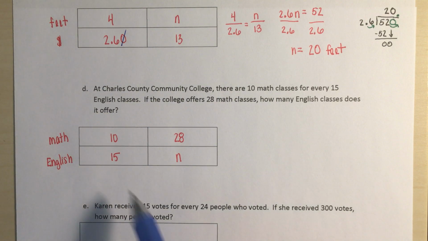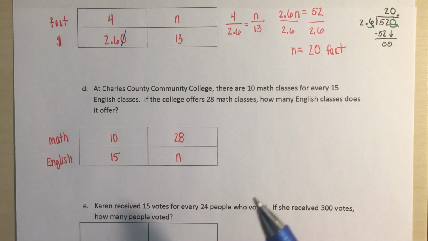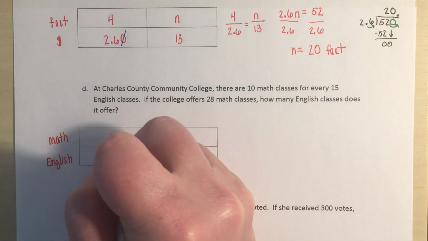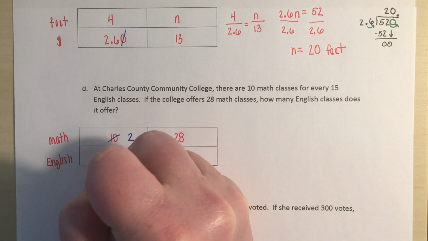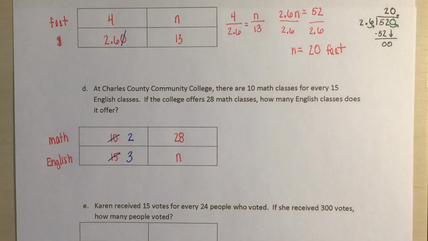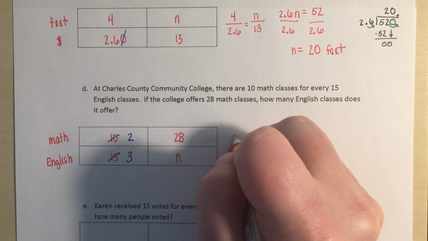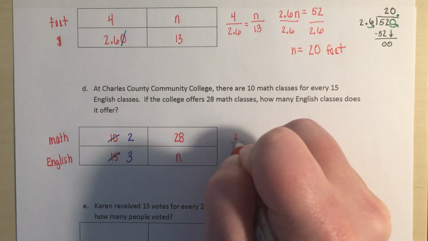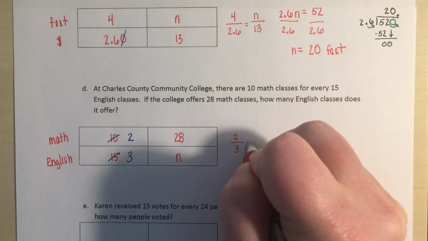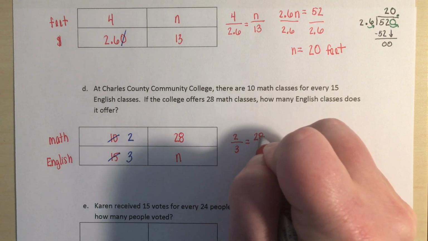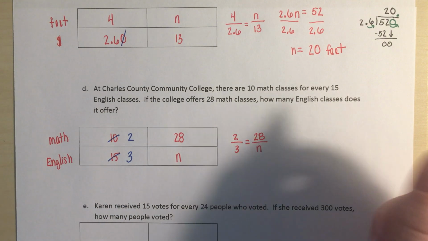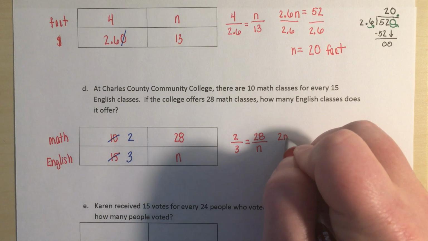Looking at the left side of our proportion, 10 and 15 are both divisible by 5. 10 divided by 5 gives us 2. 15 divided by 5 gives us 3. Again, it's not the end of the world if you don't notice that. It just makes things a little bit easier and nicer as we're working through this. So the proportion we're really solving is 2 over 3 equals 28 over n. We're going to cross multiply.